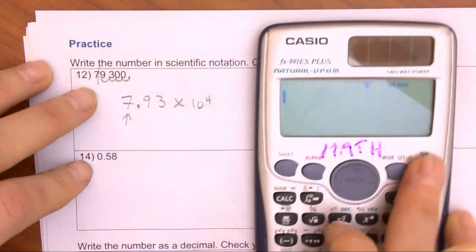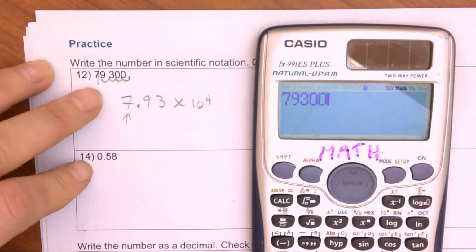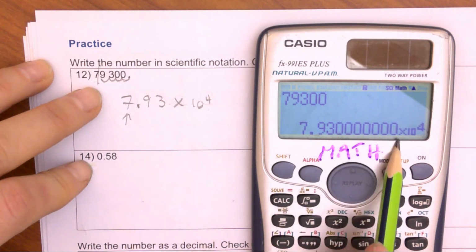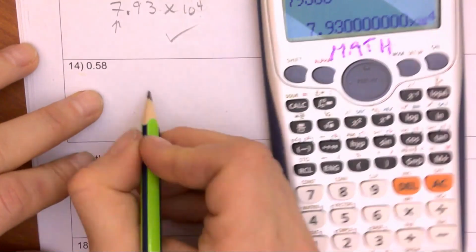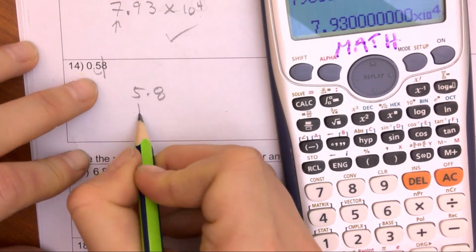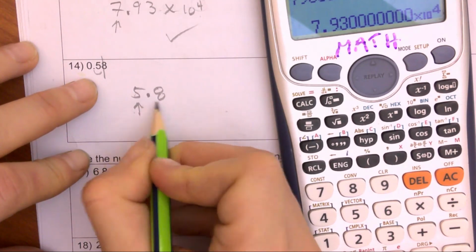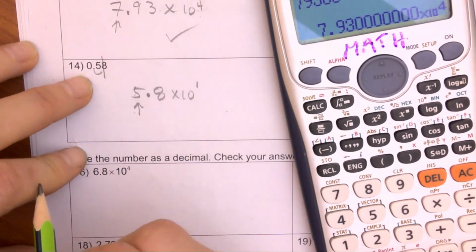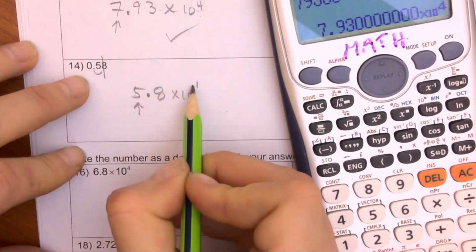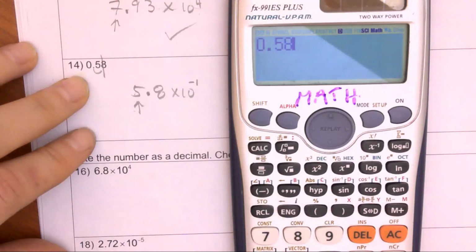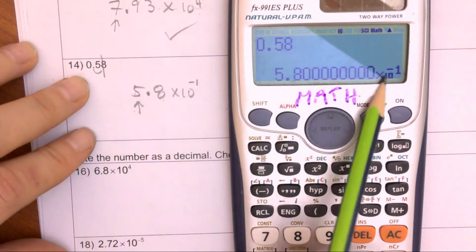So if I want to use my calculator, only 2 zeros. 7.93 times 10 to the 4. Good. Now the next one, I have to put the decimal here so it goes 5.8 because I need one digit in front of the decimal. And if I move it 1, I put a 1 here, but because it's a small number, I have to make it -1. But let's check using our calculator. 5.8 times 10 to the -1.